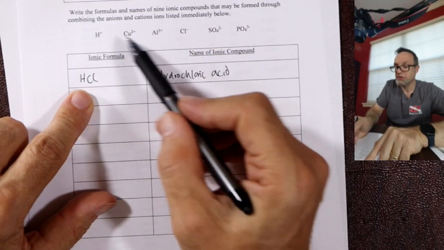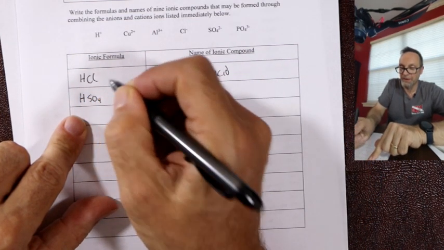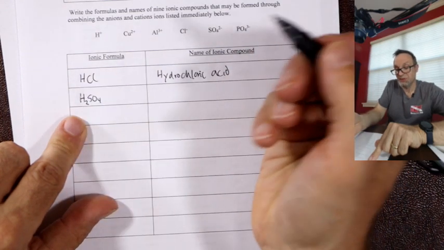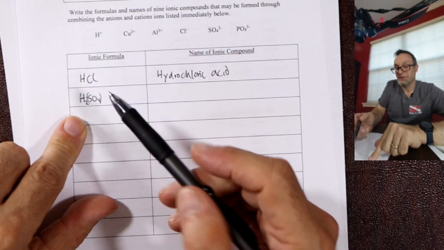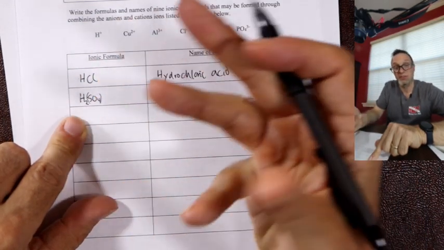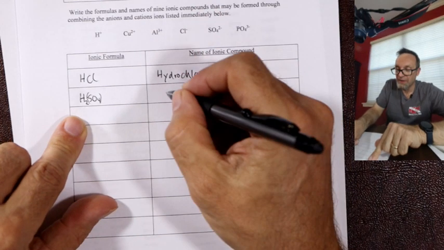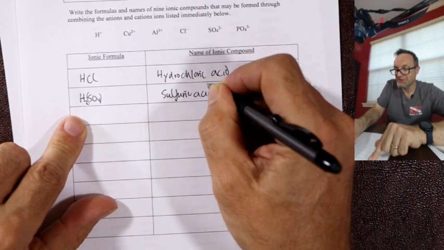Okay. H with SO4, 2 minus. So H plus 1, SO4, 2 minus. There's going to be a 2 there. That's how you'd say it in the book. I don't mind if you put brackets around. That's fine. Now that's a big ion, so that's actually the shorter name. So that's sulfuric acid, right? Or hydrogen sulfate if you want to use that. Full credit. For extra credit, sulfuric acid.